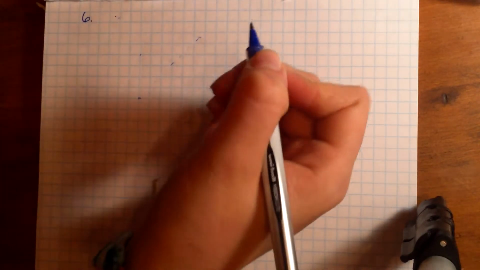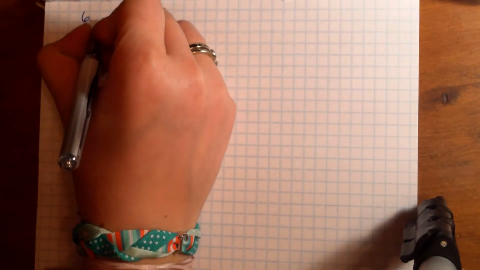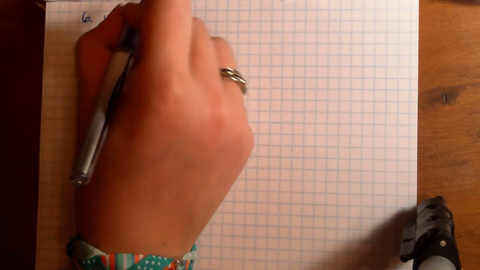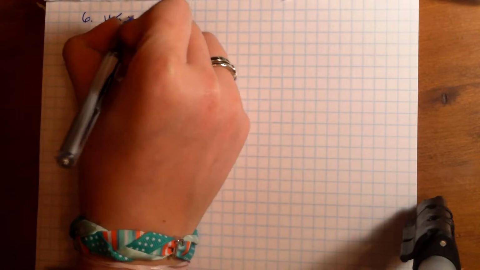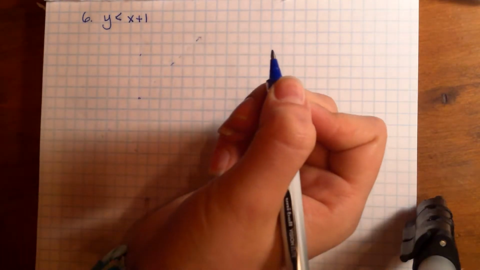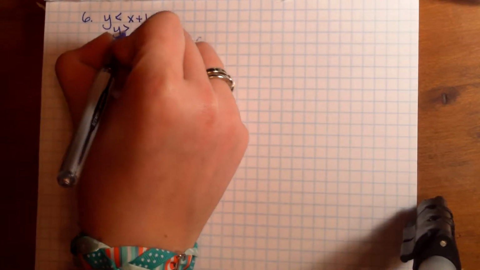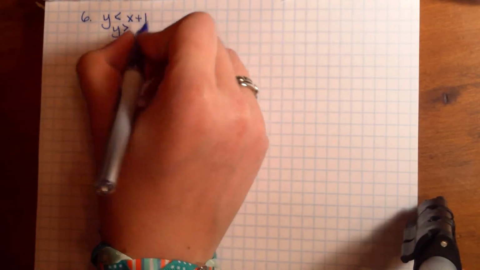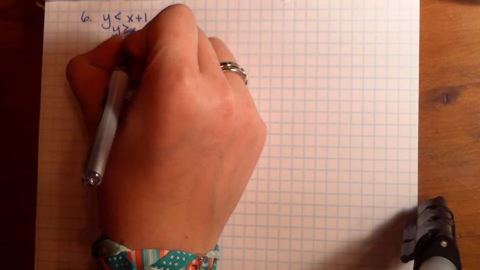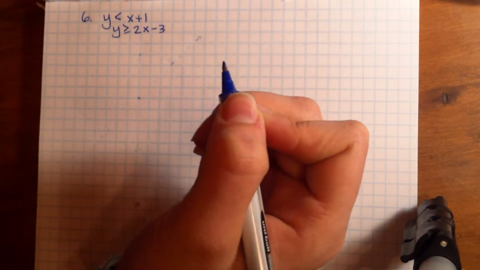All right, so number 6 looks scary, but it's really not. It's graphing a system of inequalities. First, I'm going to do a problem that's not related to the problems on your sheet, one that's just graphing a system of 2 lines. So let's do y is less than x plus 1 and y is greater than 2x minus 3.